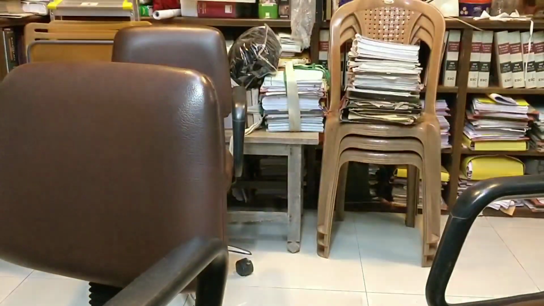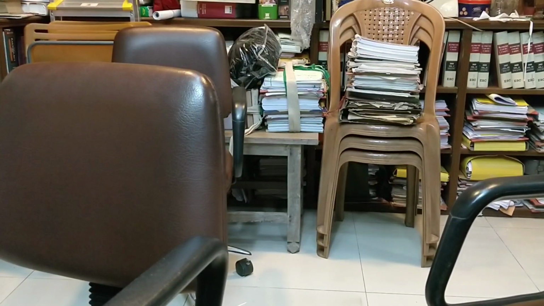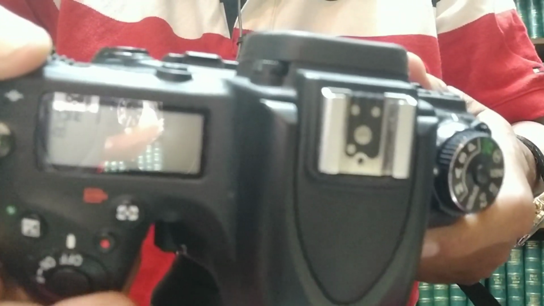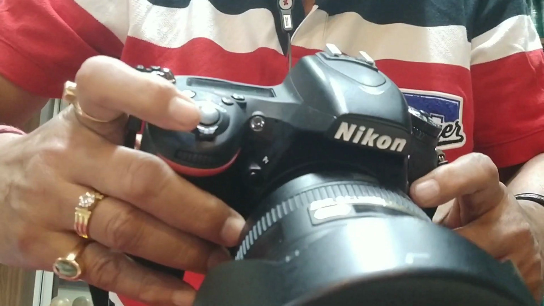You can see it inside the camera, and also on the top of the camera here. At the top of the camera, you see it goes on increasing. It is visible now, though there are a lot of reflections.